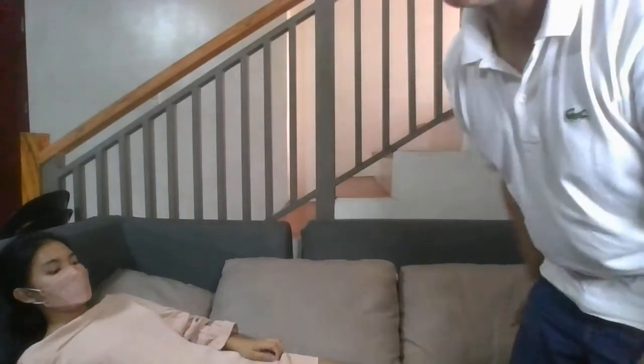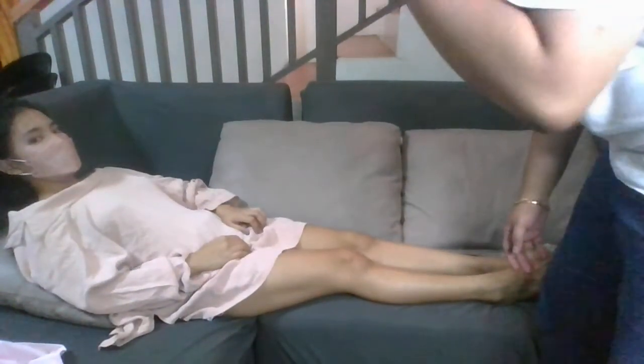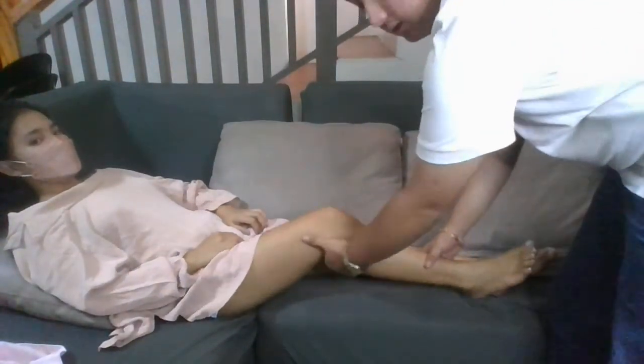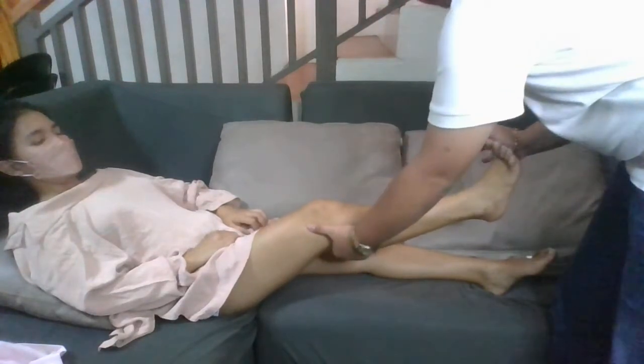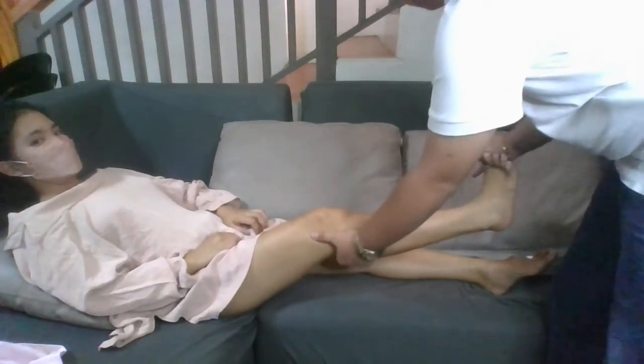So in doing Homan's sign, the patient should be in a supine position, and I'm gonna dorsiflex the foot of the client. So you need to support this and do this. Check. This is the Homan sign.